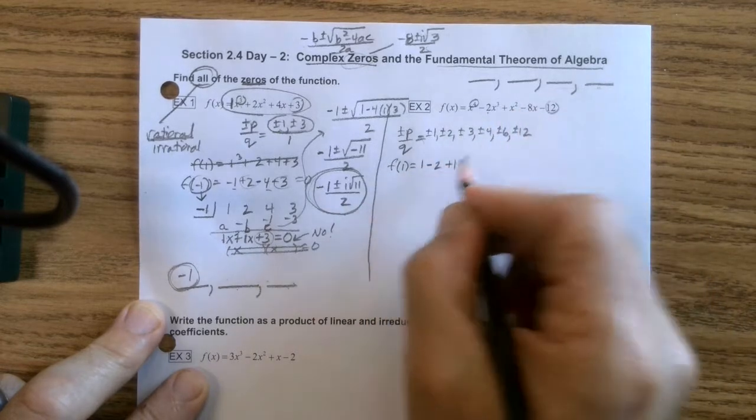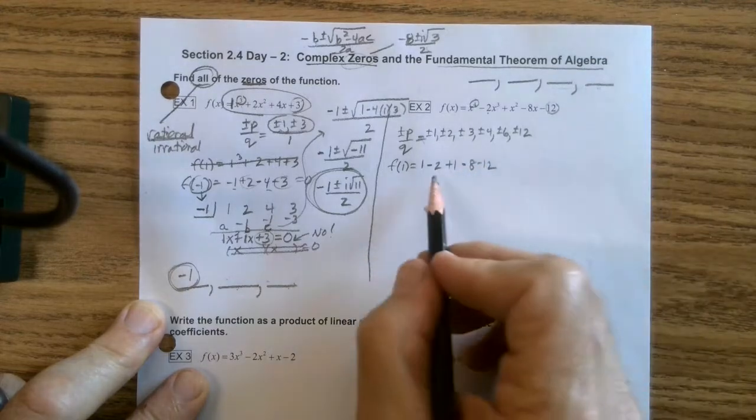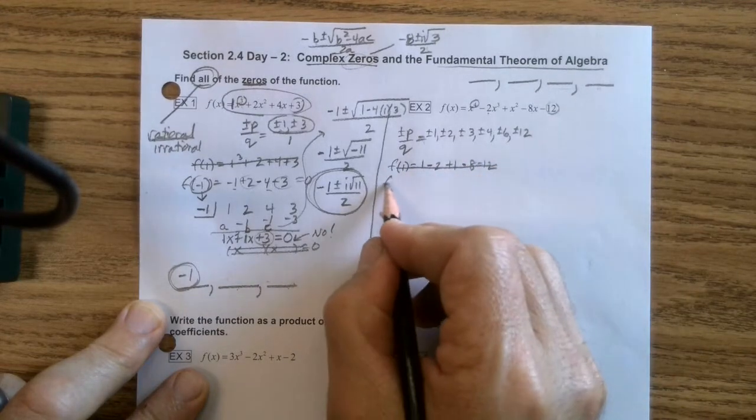1 squared is 1. 1 times negative 8 is negative 8 minus 12. It was looking good, but there's no way that equals 0.